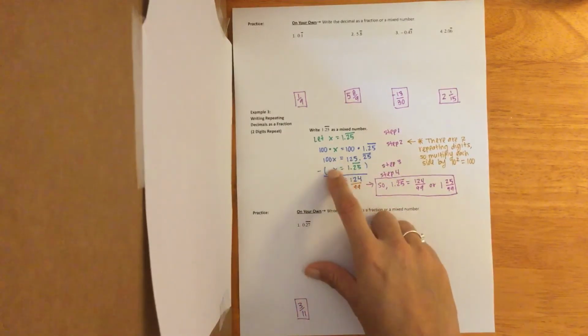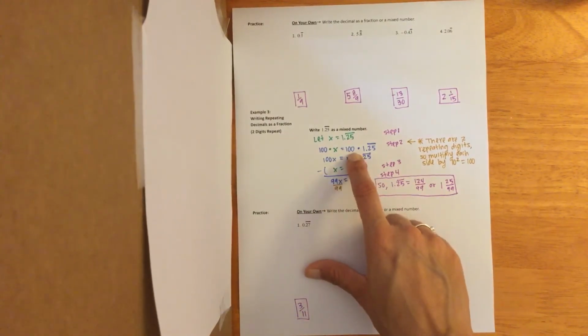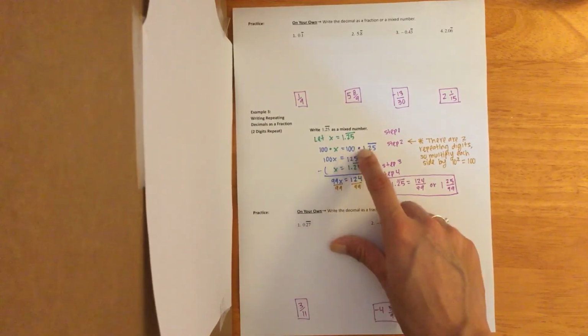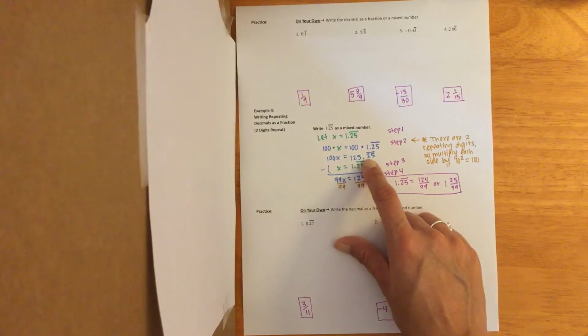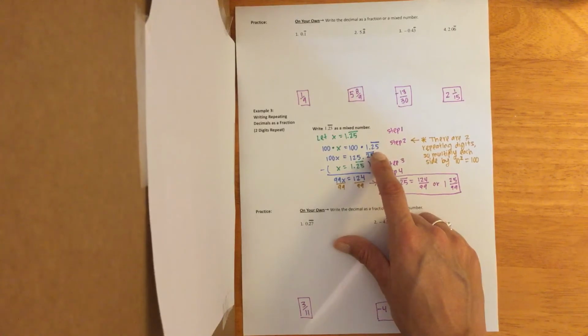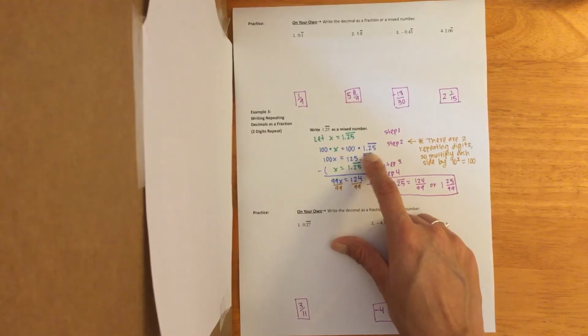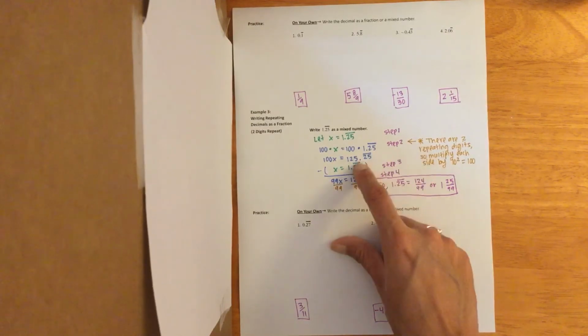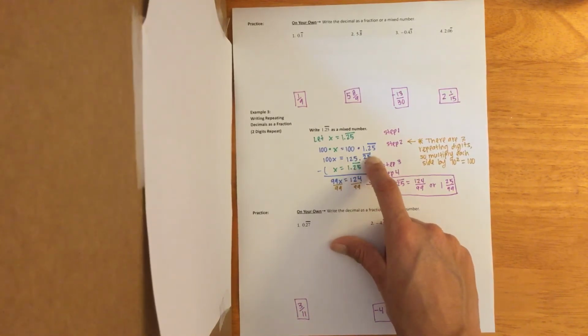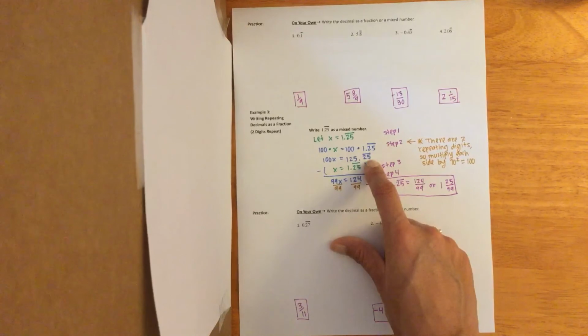So 100 times x is 100x. Now, because I have 100, I can move my decimal place over twice, not once. There are 2 zeros, so I can move over 1, 2. So I get 125.25 repeated. Now notice how I didn't just put 125. I wanted to show the decimal portion of it too, because this isn't just 1.25. It's 1.252525252525 and so on. So I want to make sure I have that repeating decimal expressed. So it's 125.25 repeated. You've got to make sure you keep that repeated portion of it.